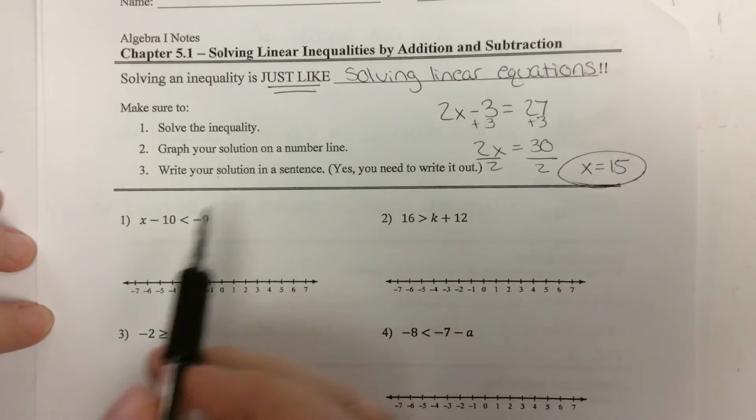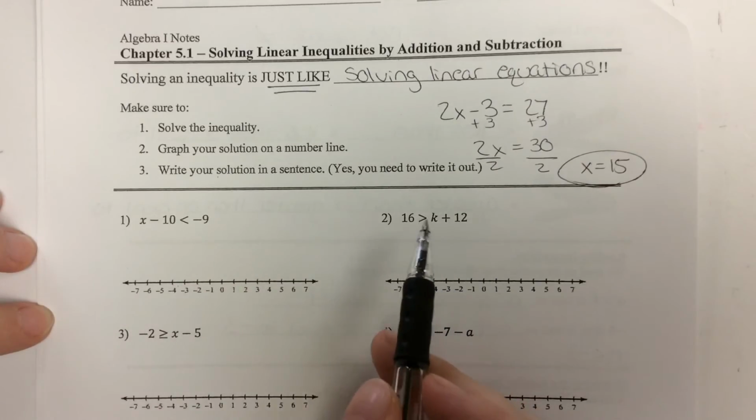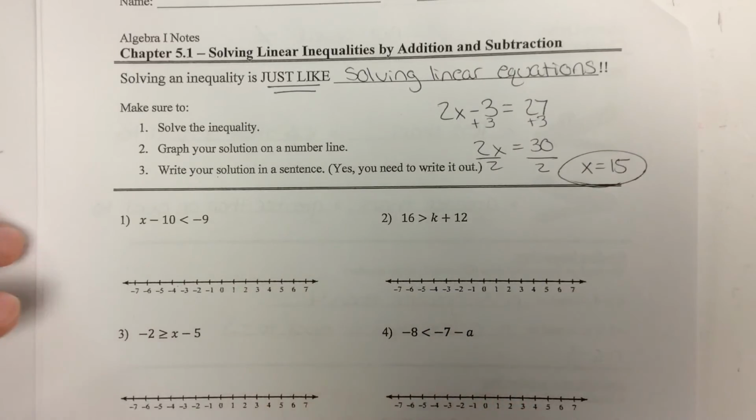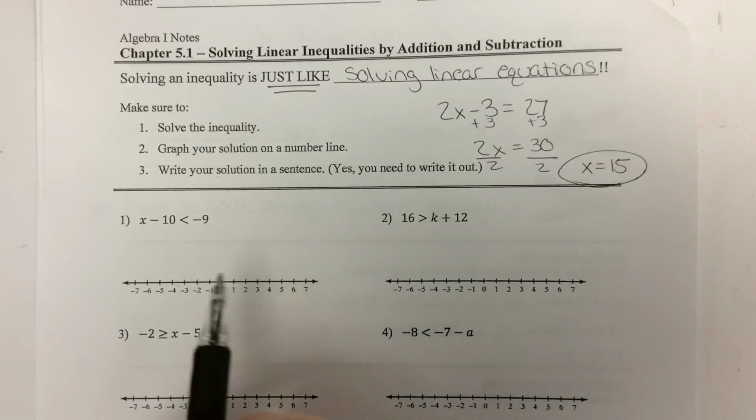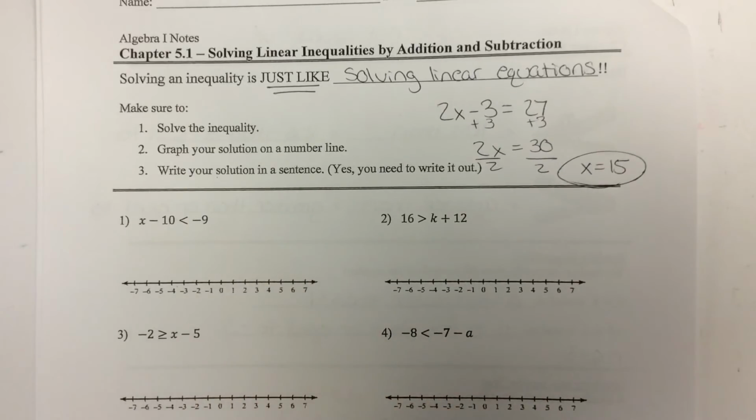There's no equal sign anymore. It's replaced with those symbols we were just talking about, here and here and here and here and here, etc. But you're still doing the same exact steps. Okay, the only added part is that once you solve it, you have to graph it, and then that's it.